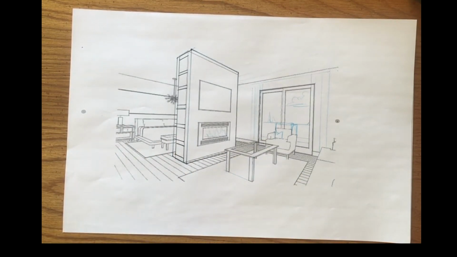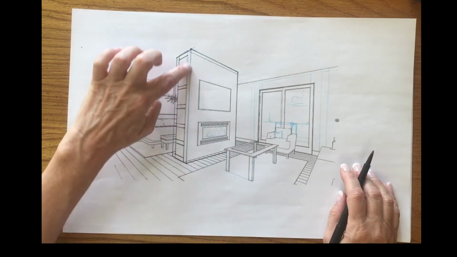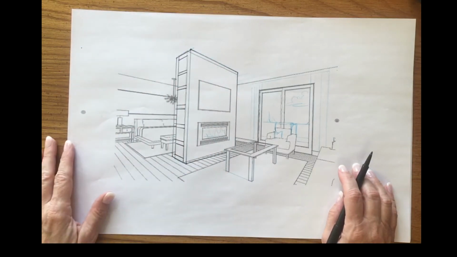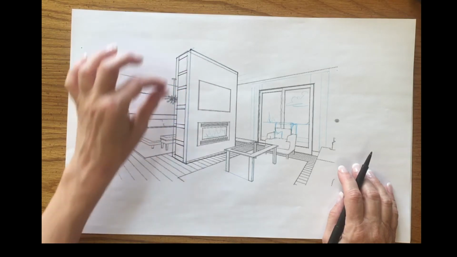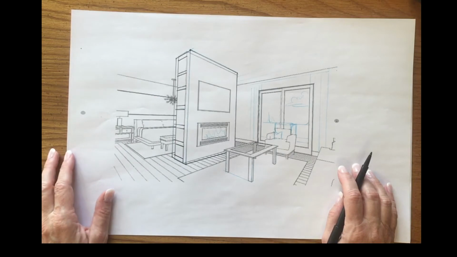What I do want you to focus on now is, I have a frame, let's say of drywall or stone of this neat piece, and now I just put in some wood shelves. So that's the thickness of the shelves, and they should all be kind of close to the same.